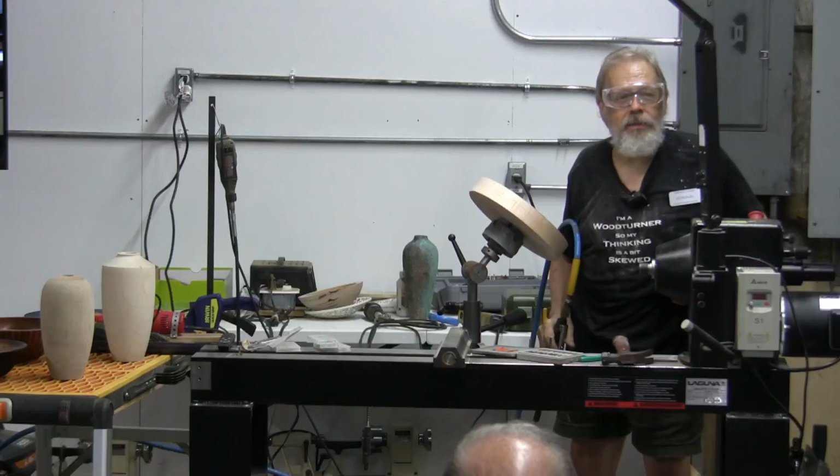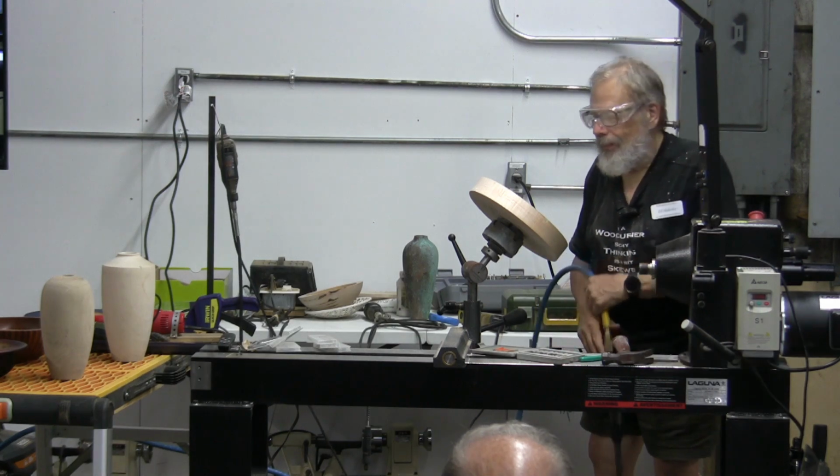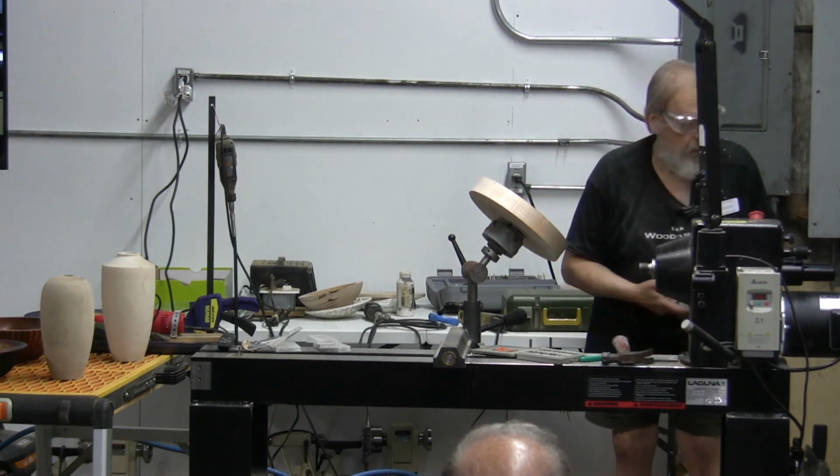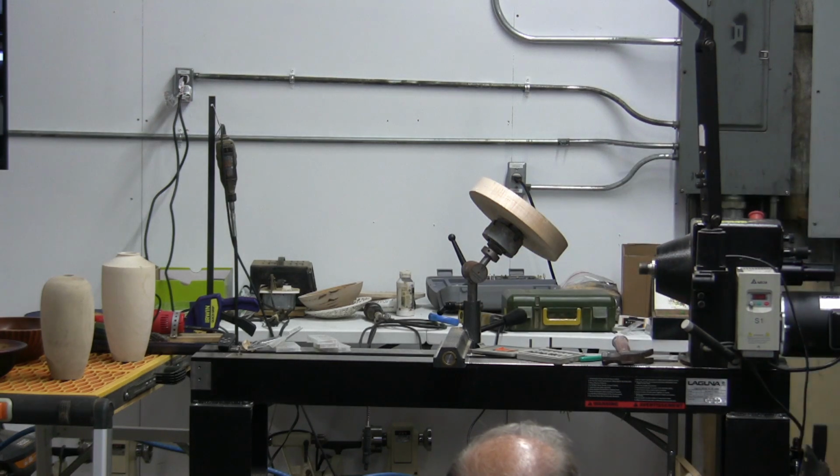That's about as fast as you can stipple. All right, and this is a piece that was done that way.